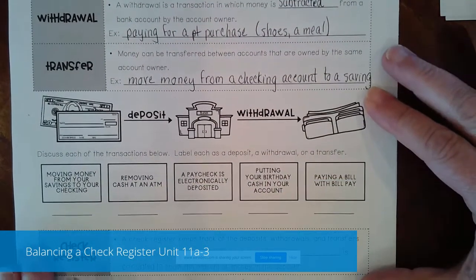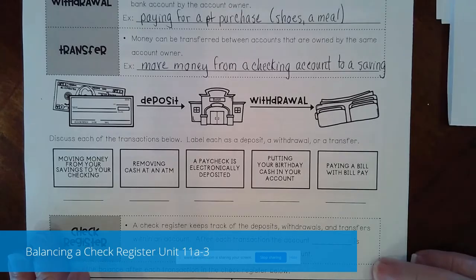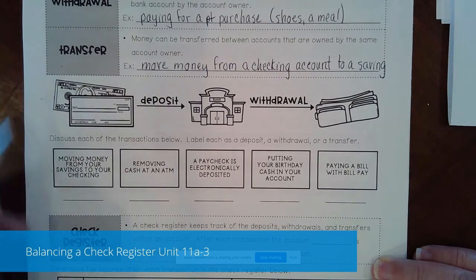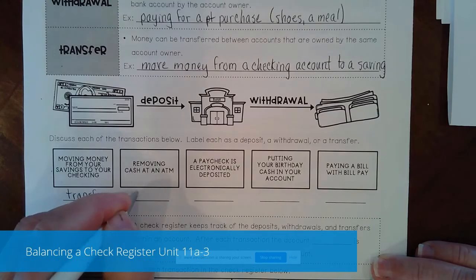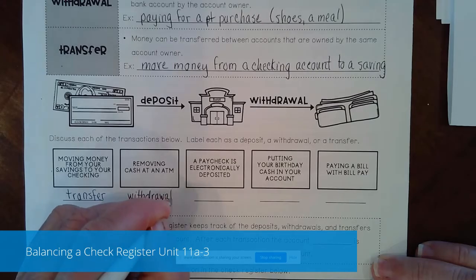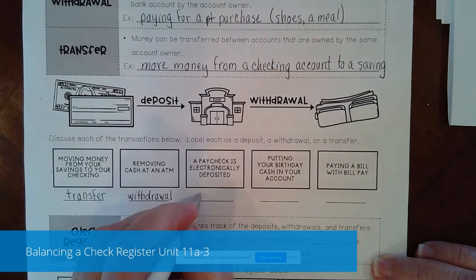Okay, so down here they gave us some examples, and they want us to decide which one of these we're talking about. The first one here is move money from a savings to a checking. We just talked about that one. That would be a transfer. Removing cash in an ATM. Well, if we're going to remove it, it's a withdrawal. A paycheck is electronically deposited, so that's definitely a deposit.